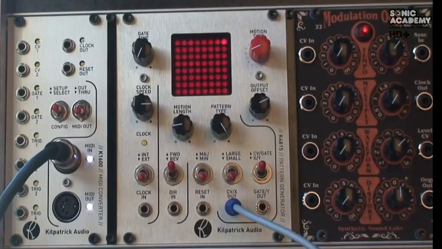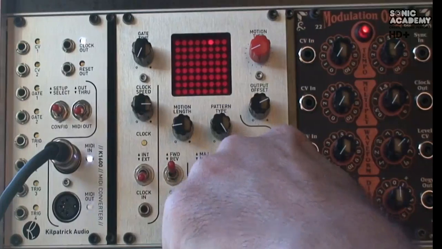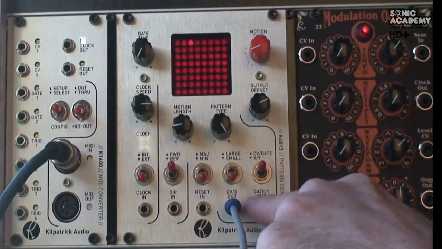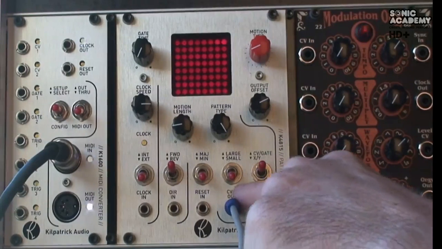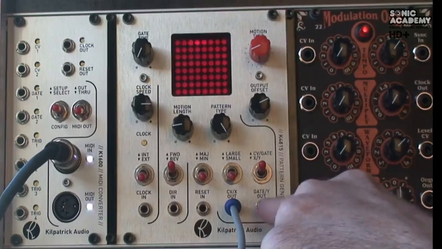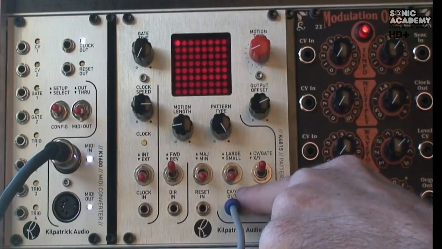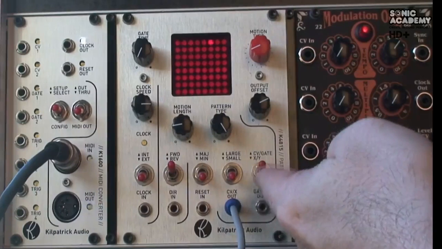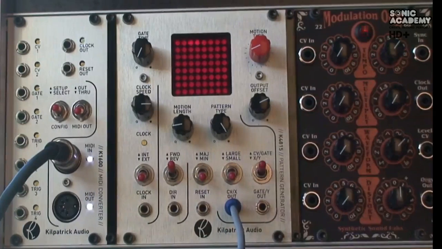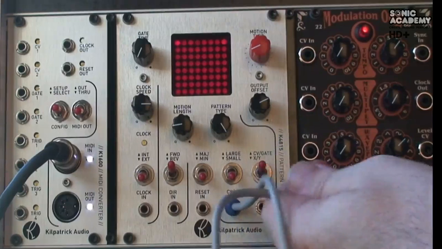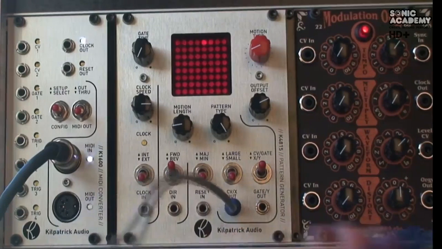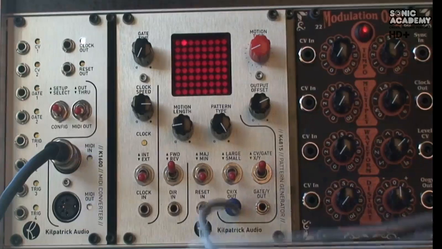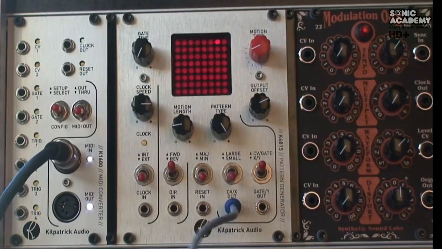Now, if I patch the CV output here, this can either be set to CV or X output. Here you've got the gate output or the Y output. I've got these in CV and gate mode, which is this toggle up here. So without a gate going to trigger any kind of envelope, we're just going to hear the CV into the volts per octave of an oscillator, and you'll hear the different pitches.